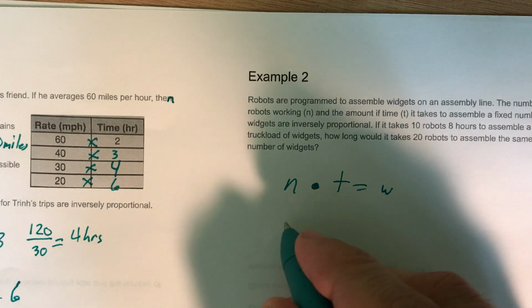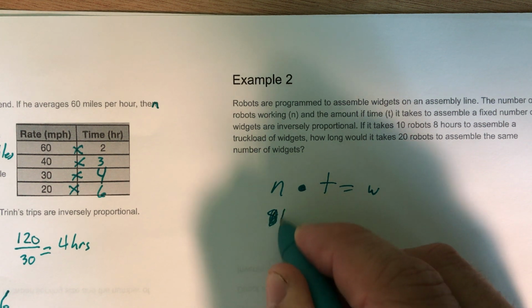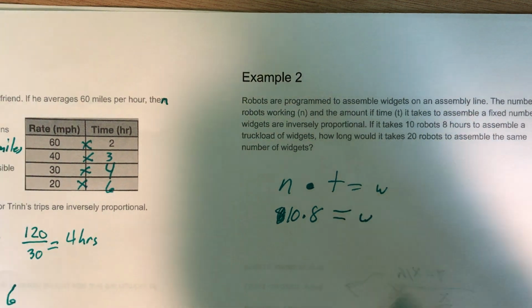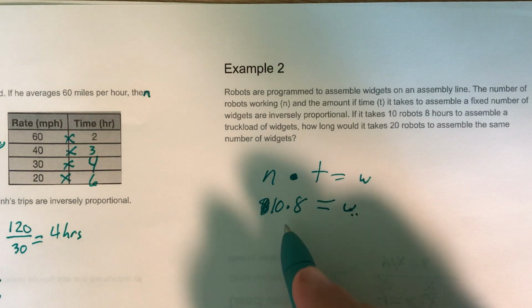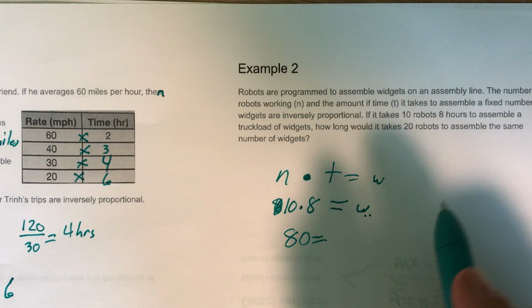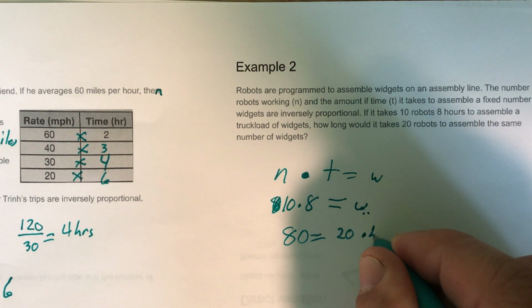In this first one, 10 times 8 equals that many widgets. Well, this number is going to be the same, so whatever this took, this was 80, is going to be equal to 20 robots times how long it takes them.